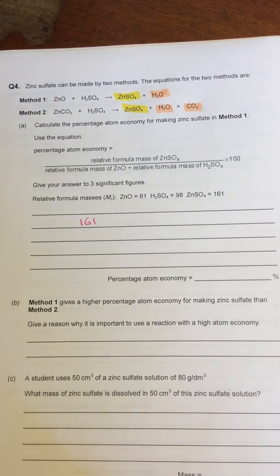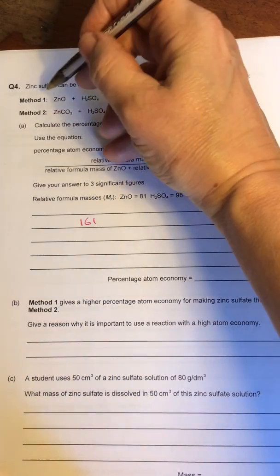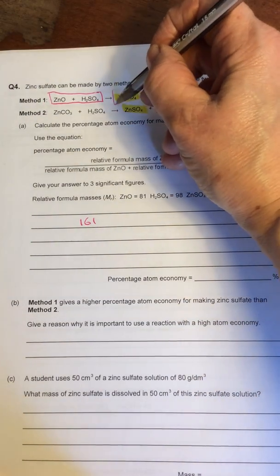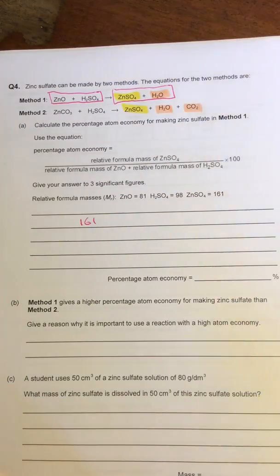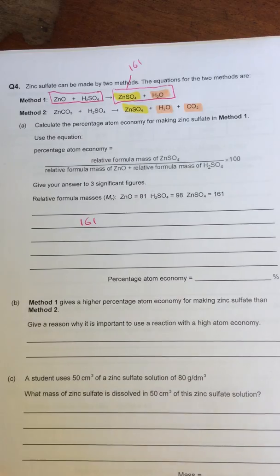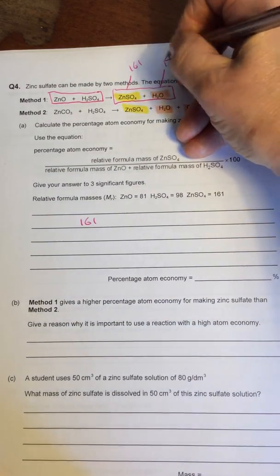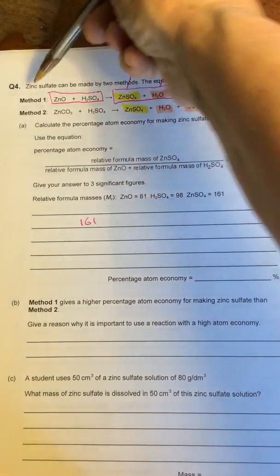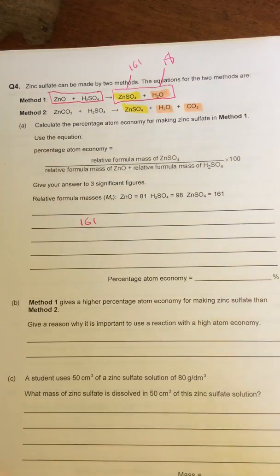Now you can do it in a slightly easier way, because basically you know that due to the law of conservation of mass, the mass of your reactants is equal to the mass of your products, and you know that that is 161, and you know that that is 18 for water, so you can just add those two together rather than having to add those two together. But they've given it to you, so it doesn't really make an awful lot of difference. But in some questions, it will.